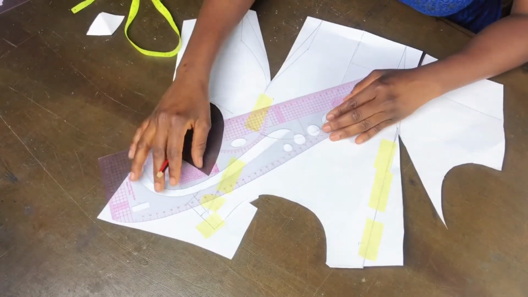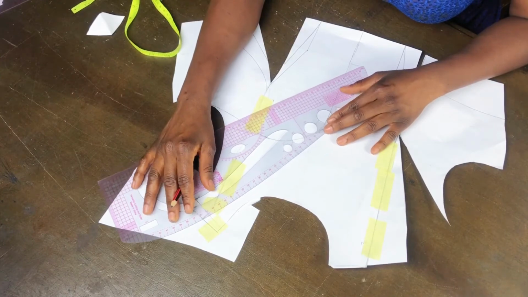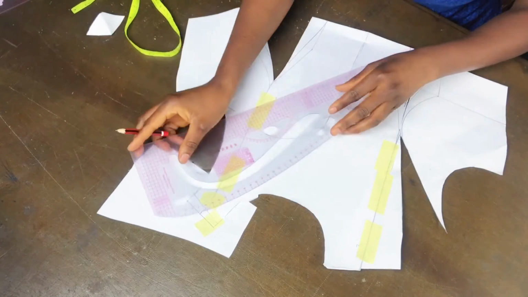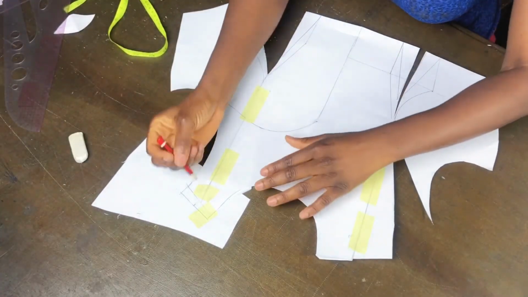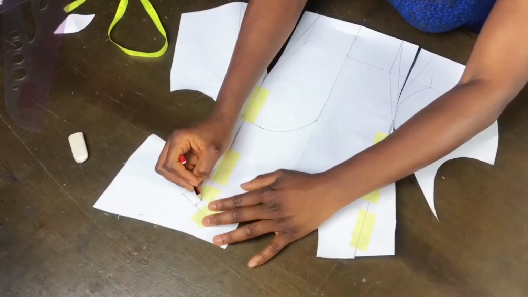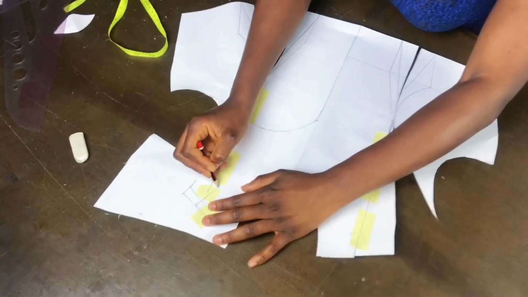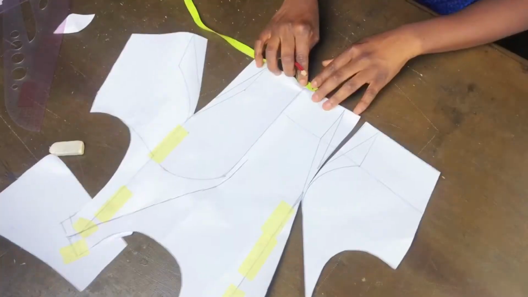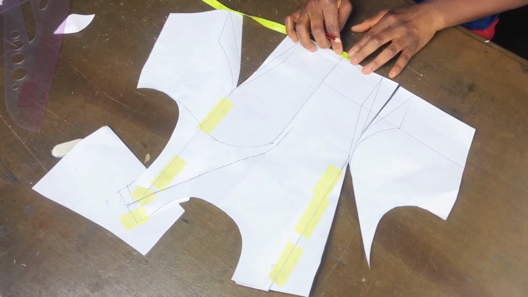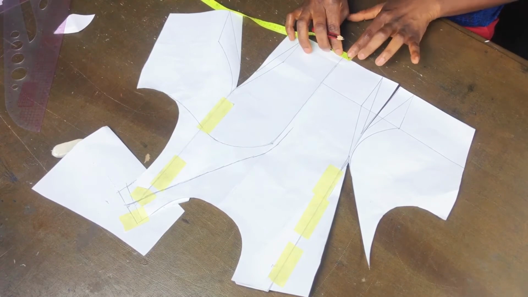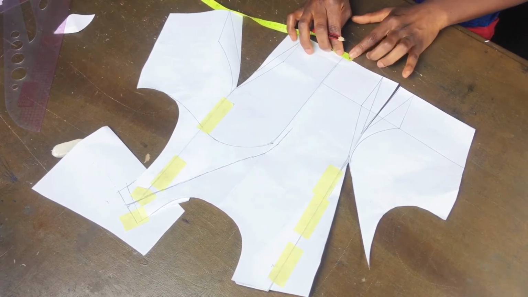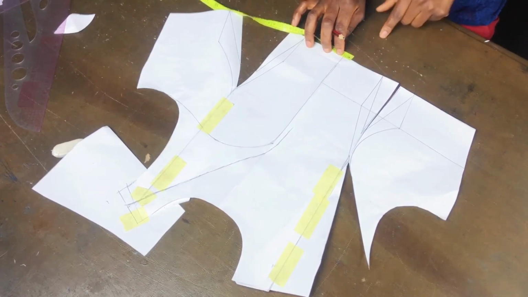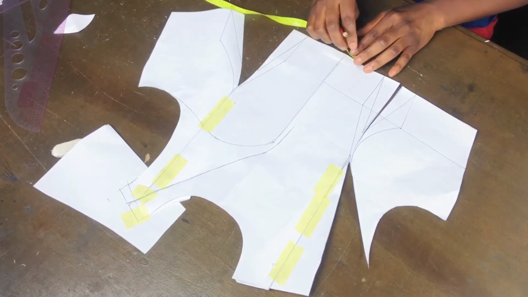And depending on how open you want the illusion part to be, you just work your way around to curve from that mark all through the bust line to the under bust, and then all the way to the waist, or wherever you want the opening to stop. You can use your curved ruler, or you can use freehand. For me, I'm just using my hand. And at the waistline, I'm marking about 0.25.